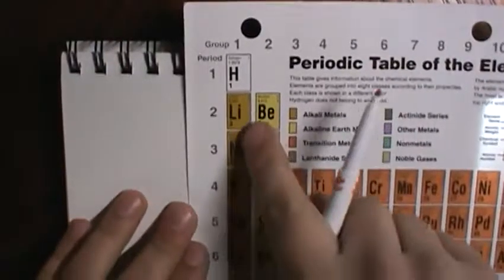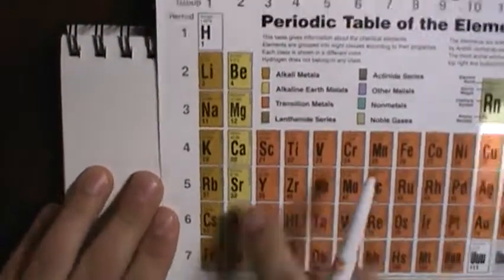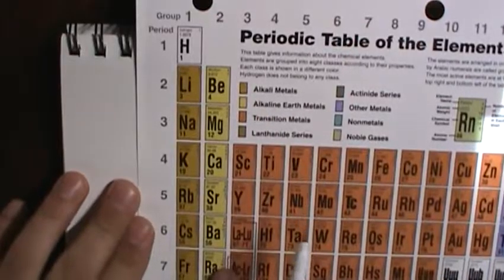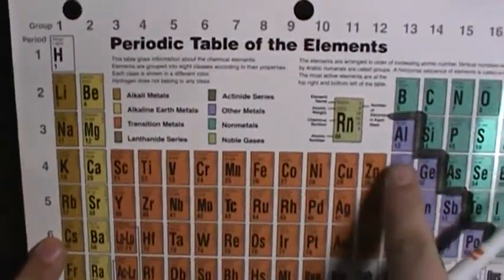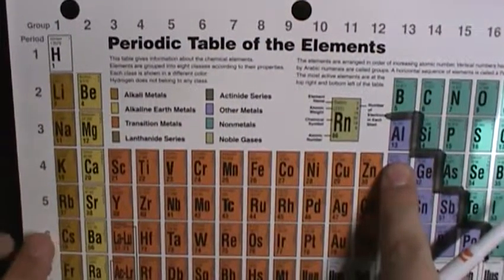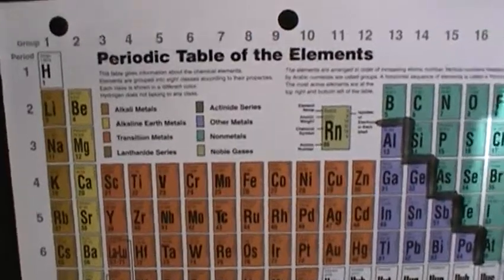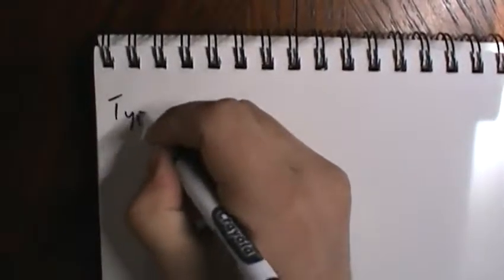Okay? Let's look at naming some of these compounds. If I have a metal from group 1, group 2, group 3, or silver, cadmium, and zinc, they're all going to follow the same rule, and those rules are the type 1 rules.